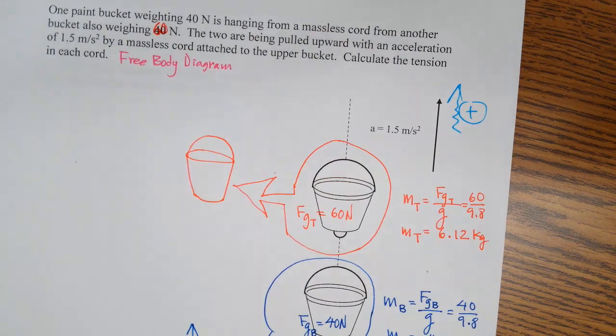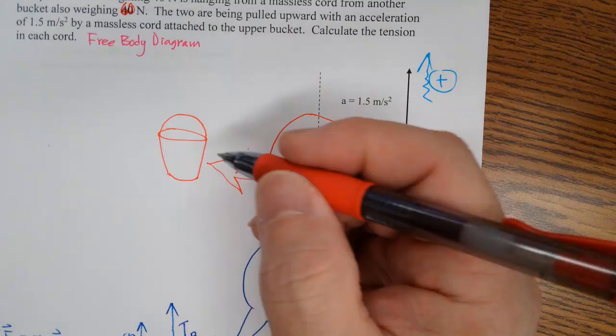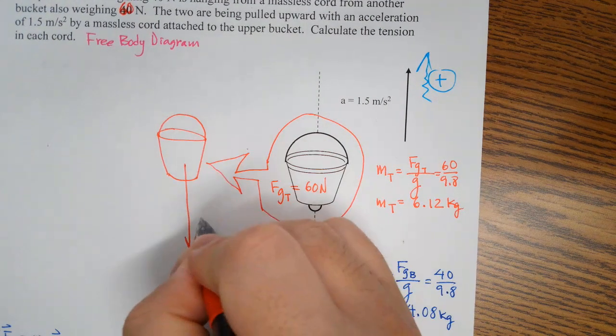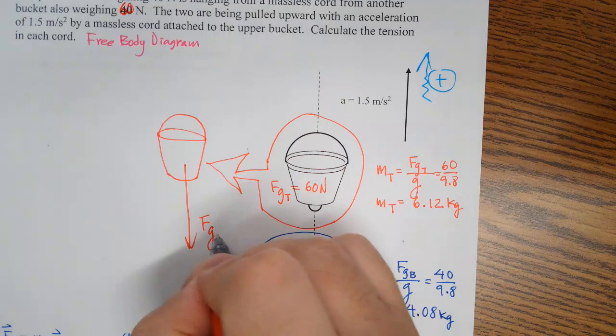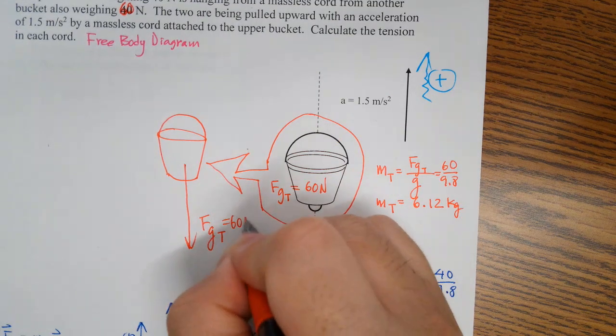How many forces are acting on the top bucket? How many? 3. Very good. Which are they? What's the obvious one? Gravity, Fg top, which is 60 newtons. Good. What else?